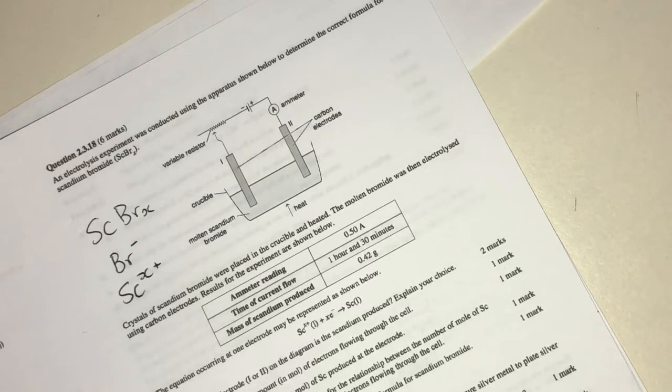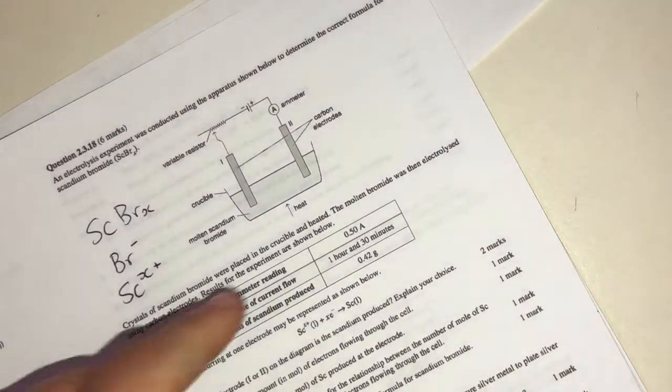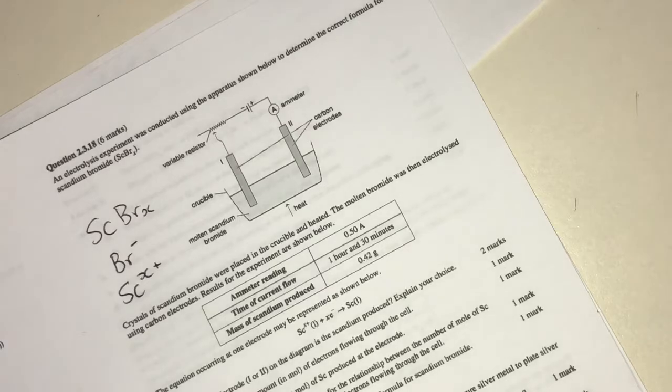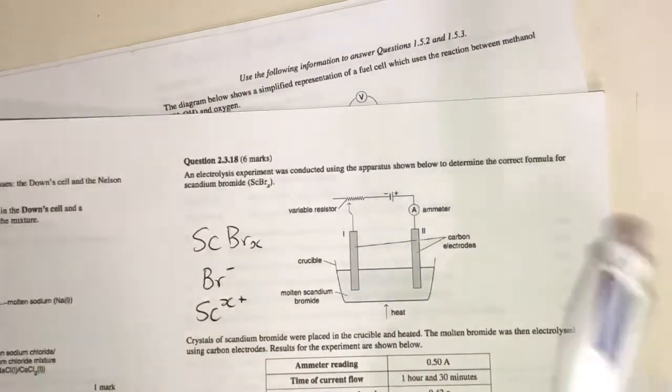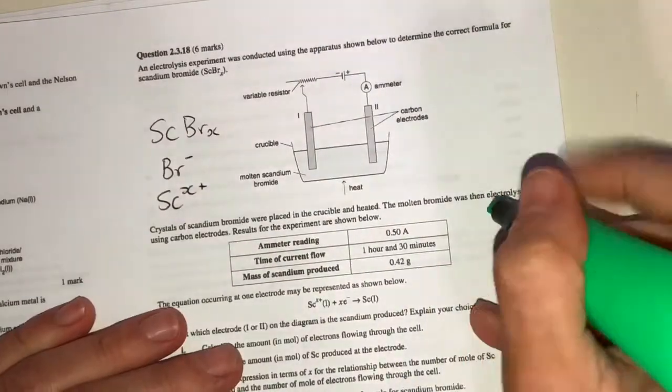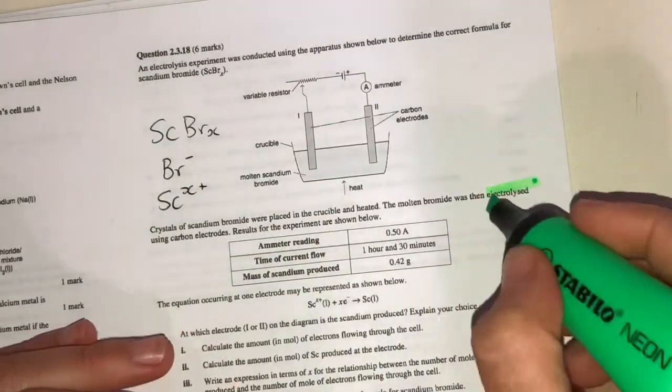At which electrode is the scandium produced? So what information do we have? We have electrode 1 and 2. Electrode 1 is the negative electrode, and this is electrolysis.